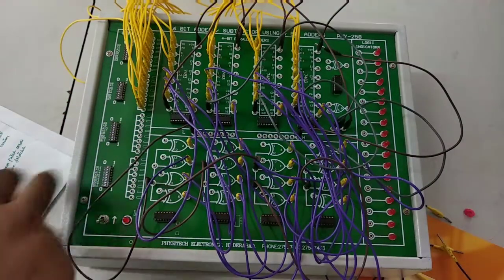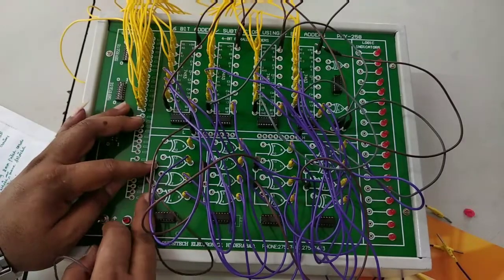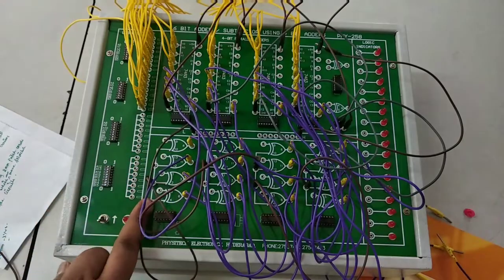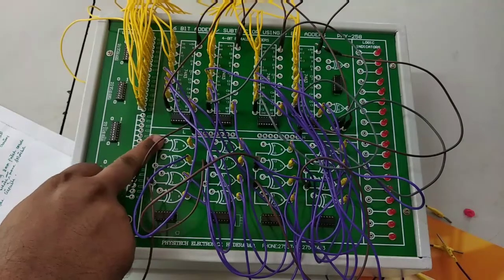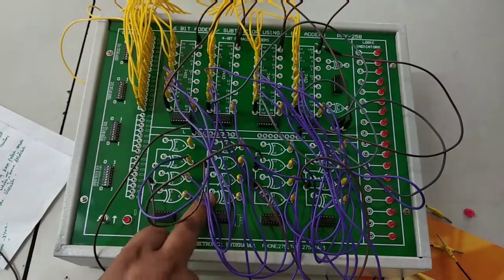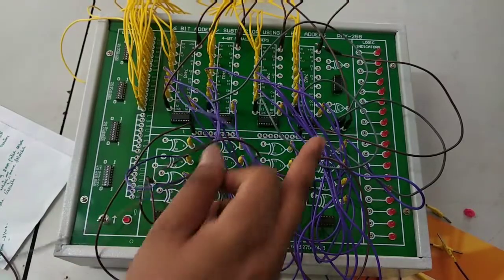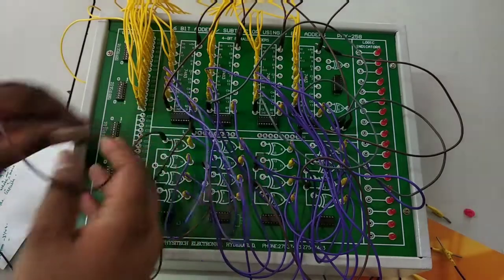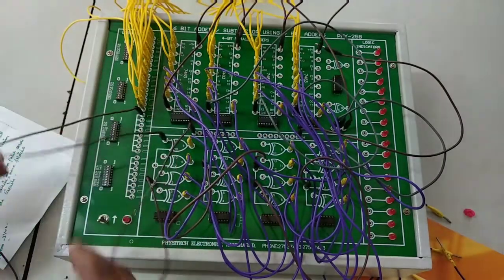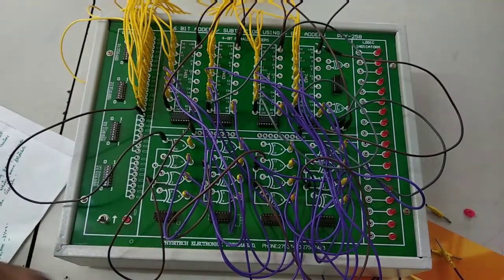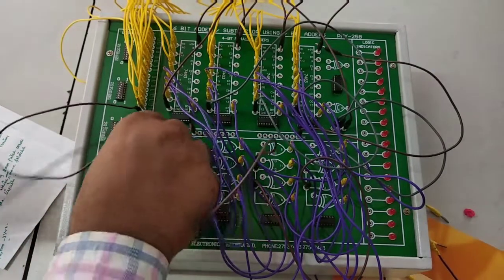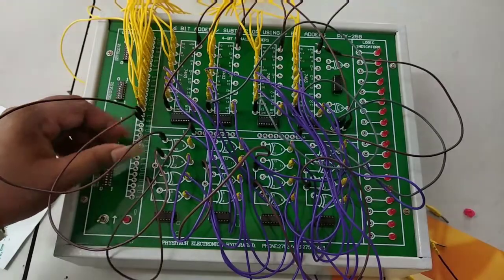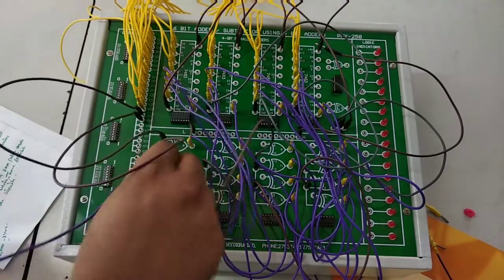Now one of the inputs is common to all XOR gates. The first input of the XOR gate is B0 to B3, B4 to B7, B8 to B11 and B12 to B15. These are given to the input logic switches. This is B0, B1 up to B15. We have to connect the data.